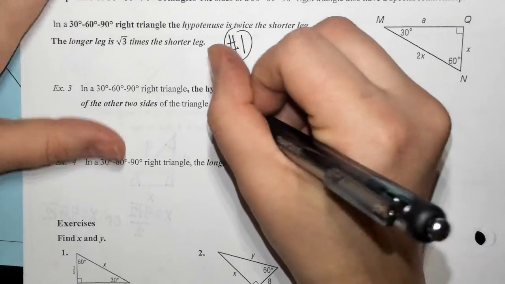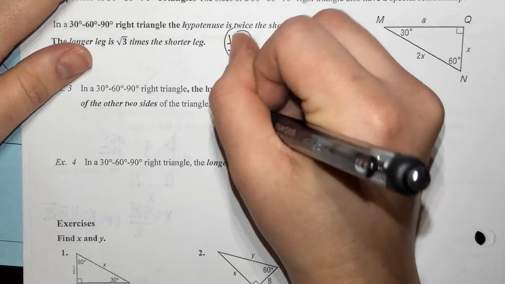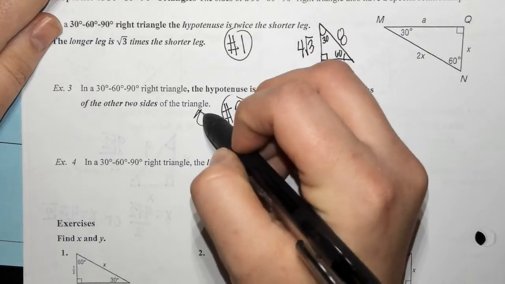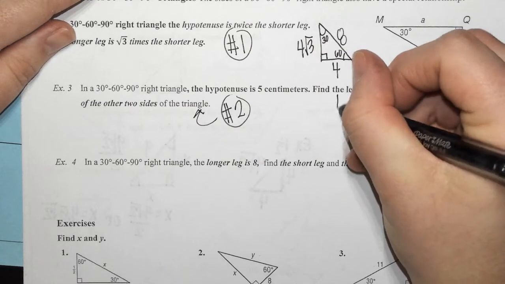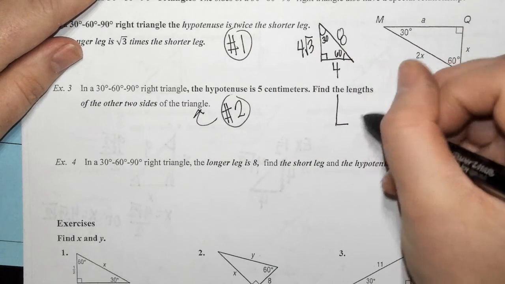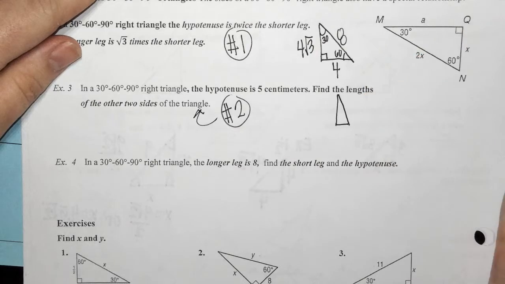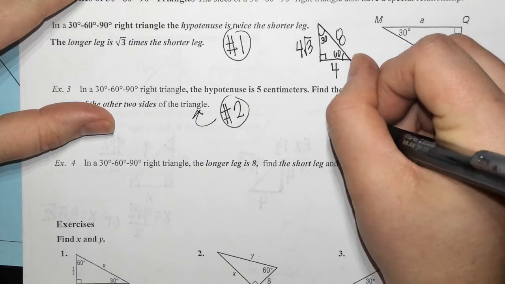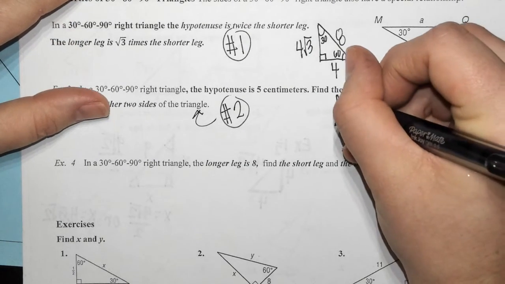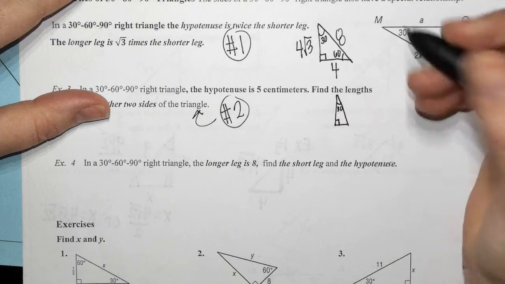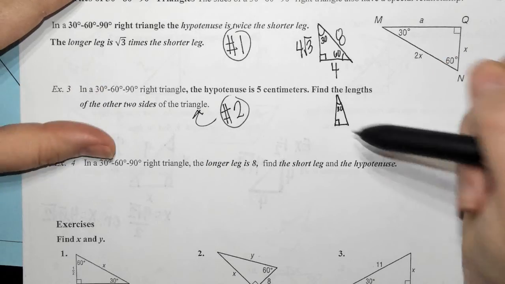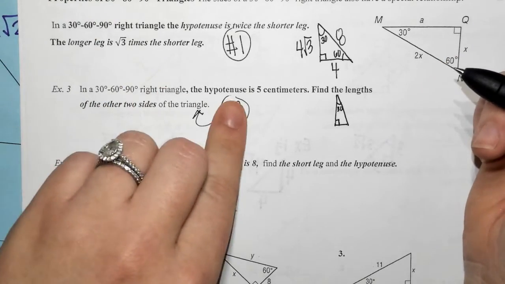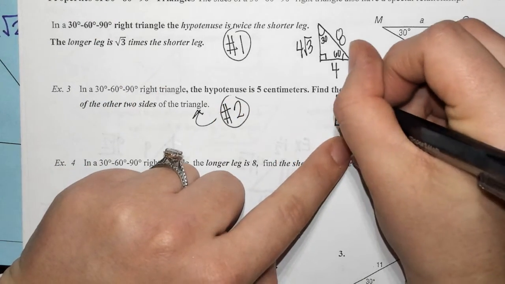Okay? Scenario number 2 goes with this example. In a 30, 60, 90 right triangle. Okay, I'm going to try really hard to make this a better example. I could have drawn that a little bigger, but it's okay. I tried. If I only write 30 and 90, can you assume that that's 60? Yes. In the right triangle, the only thing that's given to you is that the hypotenuse is 5.